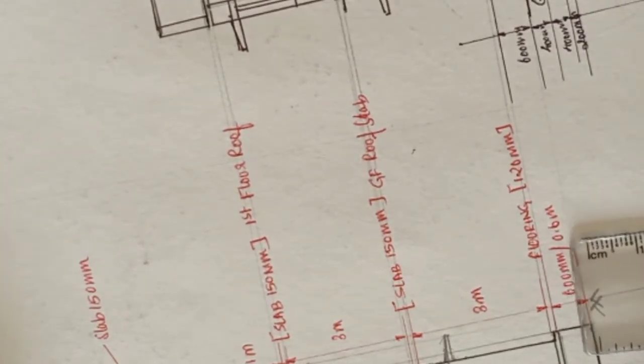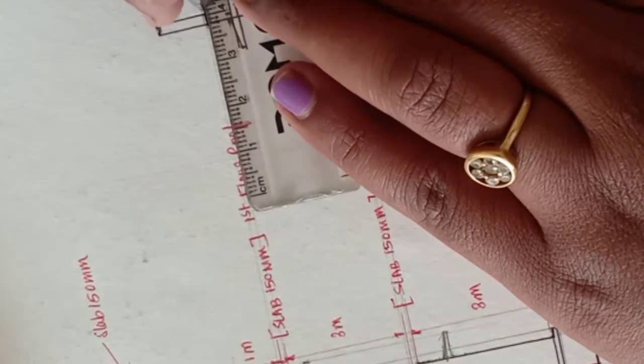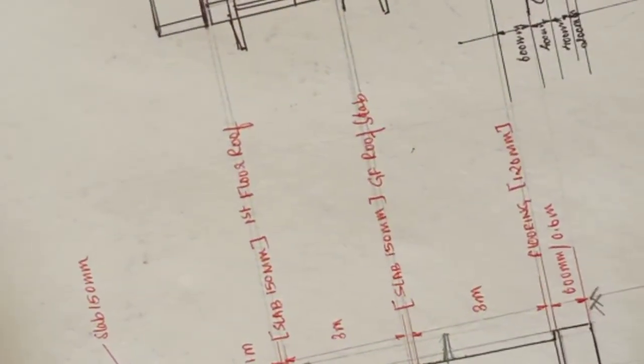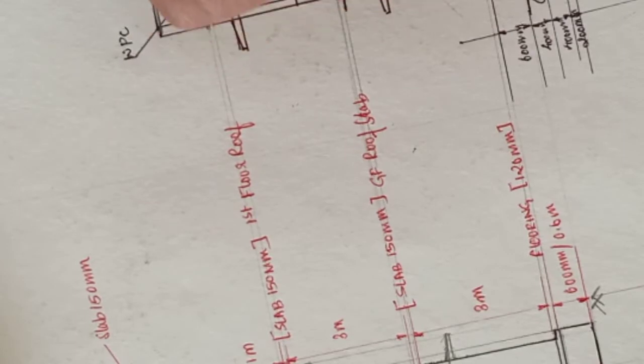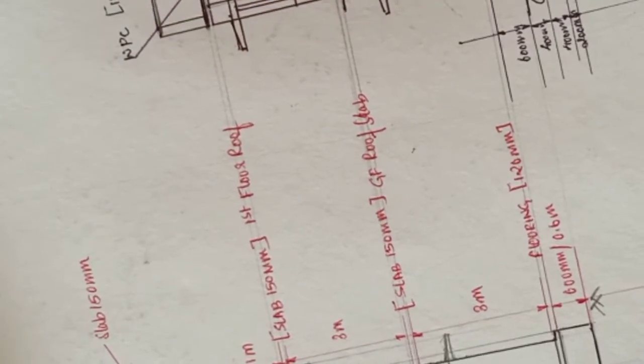After drawing this, we have a parapet wall here. Then what is left out now? We have the regular bitumen flooring and the waterproofing WPC, waterproof course of 100 mm thick.